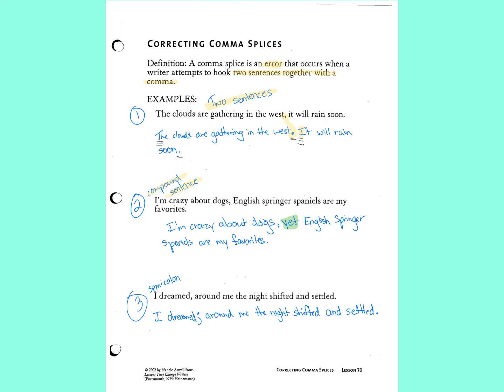I'm crazy about dogs, English Springer Spaniels are my favorites. This is the incorrect way, where you have a comma. So let's make that into a compound sentence. Let's remember that formula for a compound sentence. First off, we need an independent clause, also known as a simple sentence. Plus, we then need a comma. Plus, we need a fanboy, right? Plus, another simple sentence, plus your period at the end. So if you look down here, you're going to have exactly that.